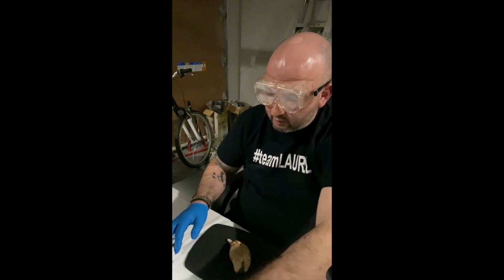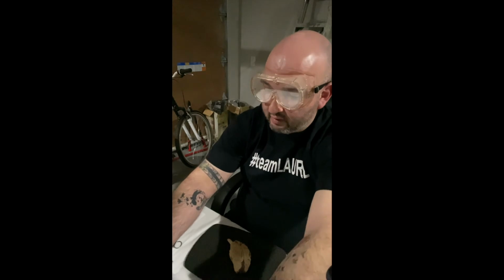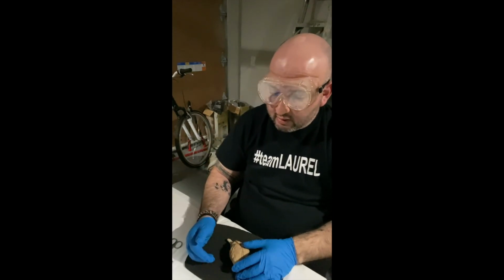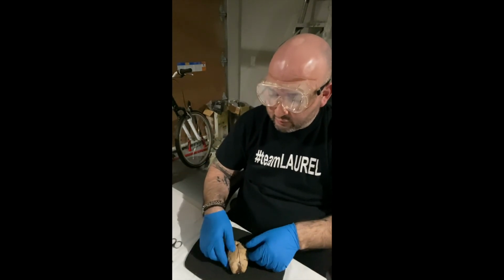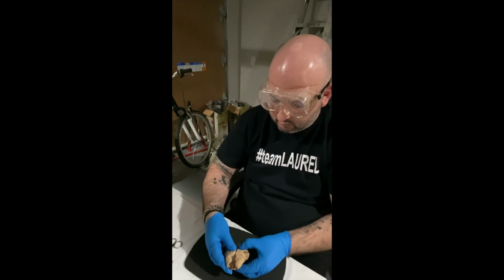All right, so moving on, I'm now going to separate the cerebral hemispheres that were divided into right and left by the longitudinal fissure. Again, the longitudinal fissure is here.